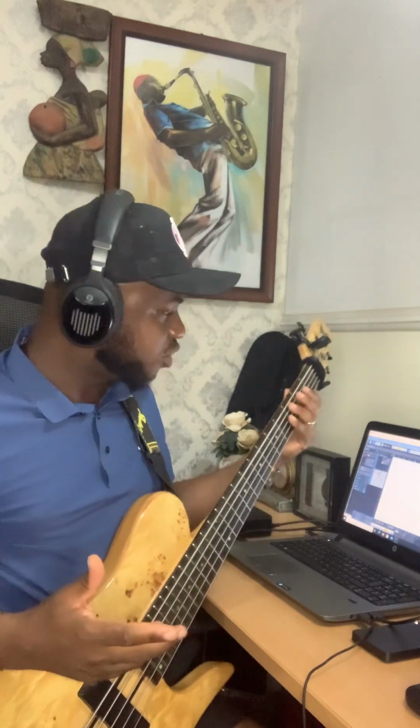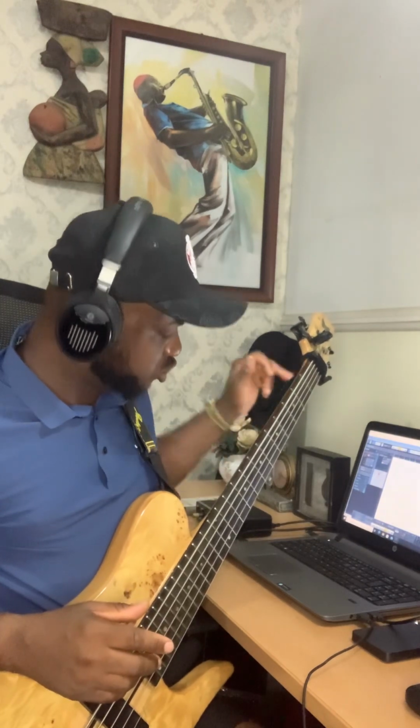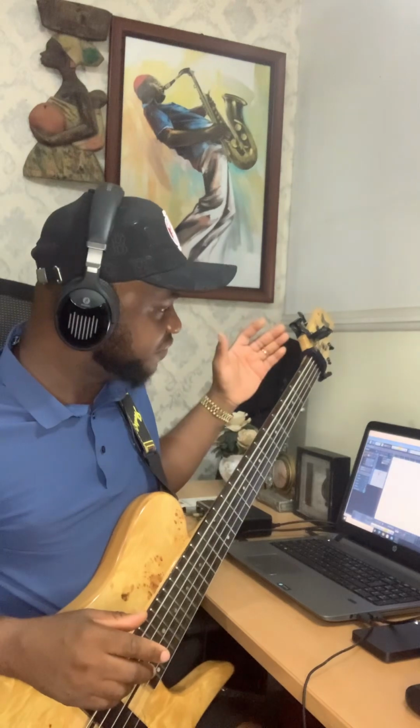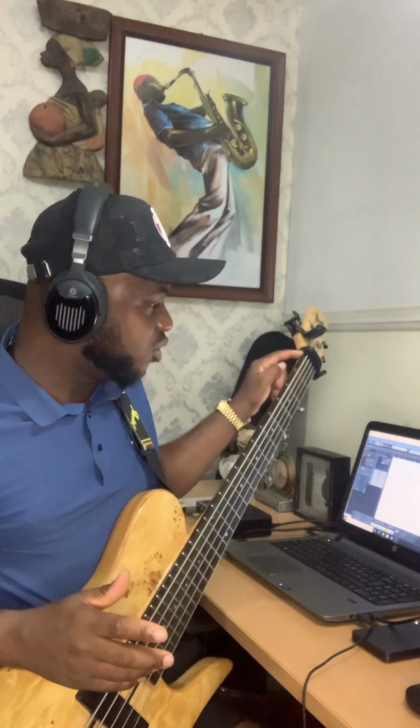The bass fretboard has 2 registers. That is the lower register and the higher register. So the lower register starts from the neck of the fretboard to the 12th fret. The lower register has 12 frets, which start from the neck of the fretboard to the double position markers of the fretboard.